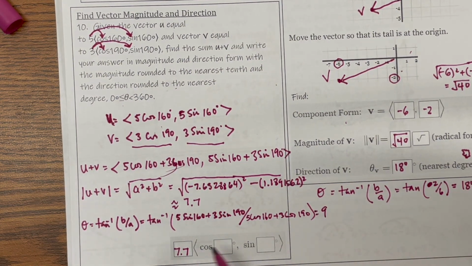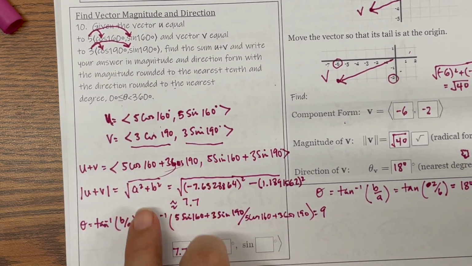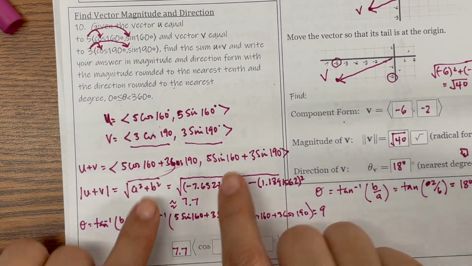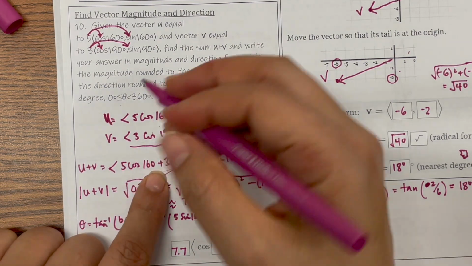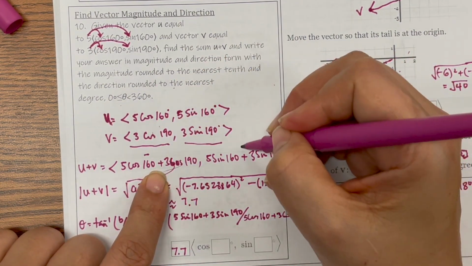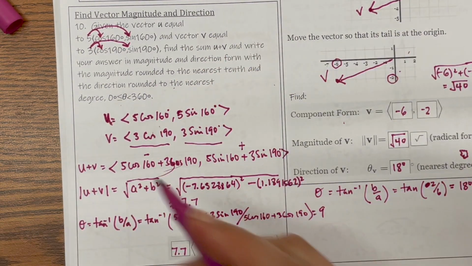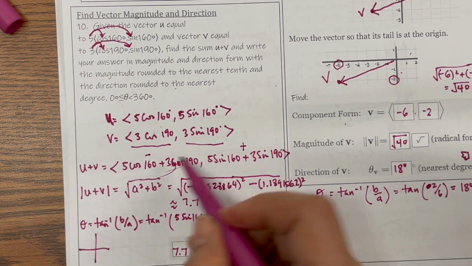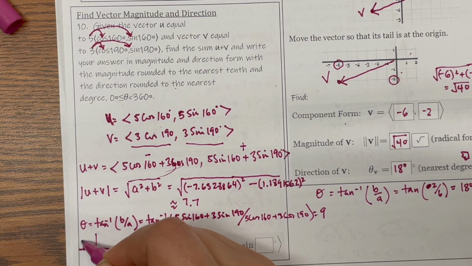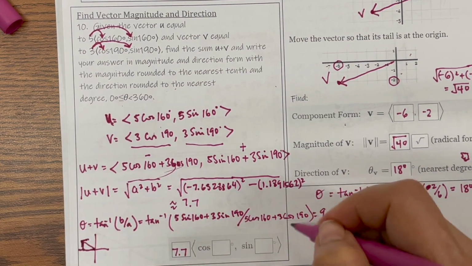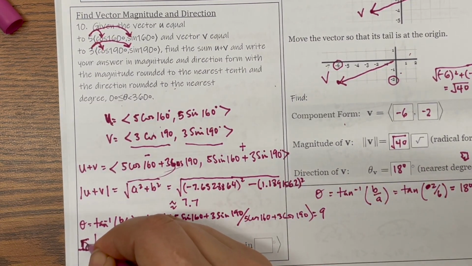Okay, now we know that this U plus V, because this one's negative and this one is positive, right? So if I was to draw that, X would be negative and Y would be positive, it would be somewhere in here, right? Which means that this 9 is the reference angle right there.